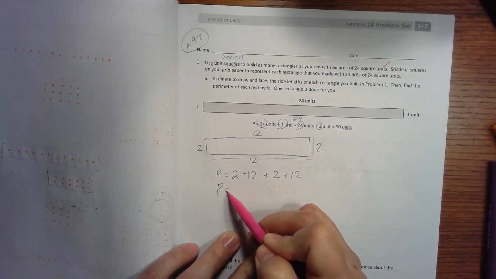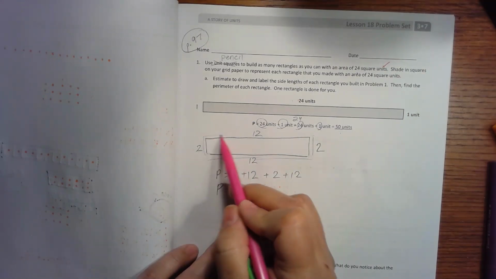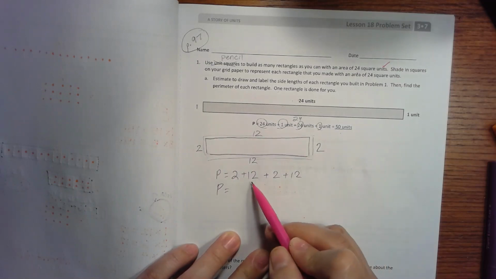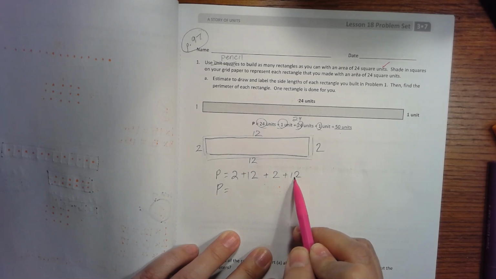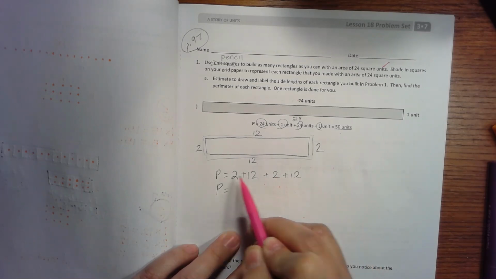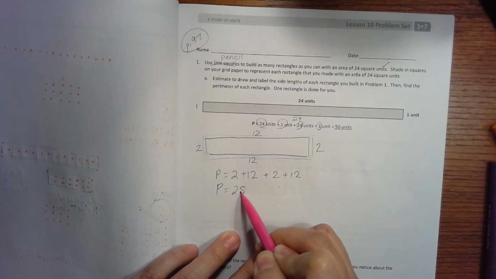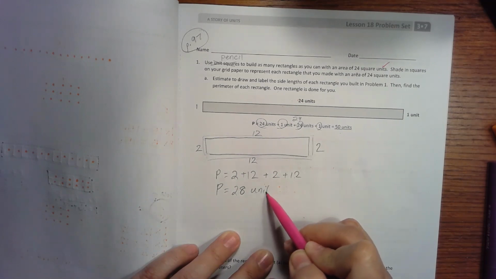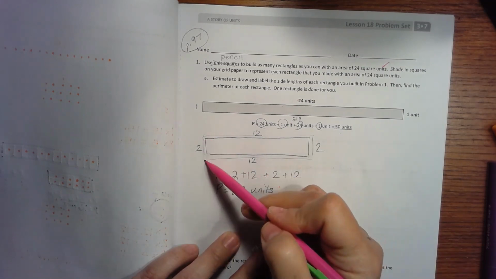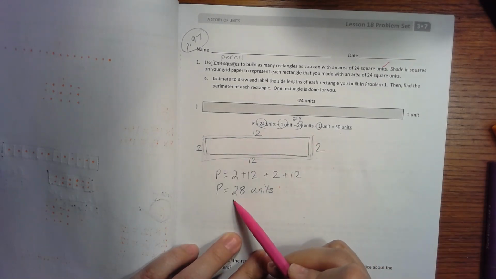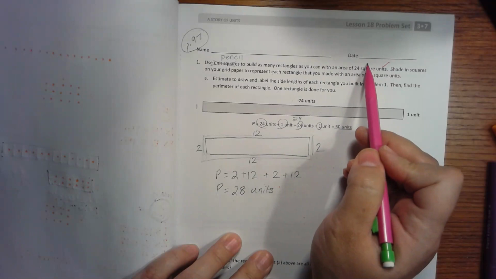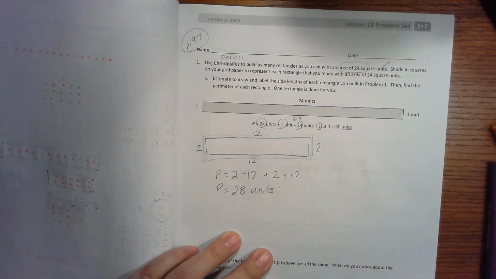So what's the perimeter of this one? Even though the area was 24, the perimeter of this one is 12 and 12 is 24, 25, 26, 27, 28. 28 units. So the distance around, the boundary around, is 28. Even though the area was 24.